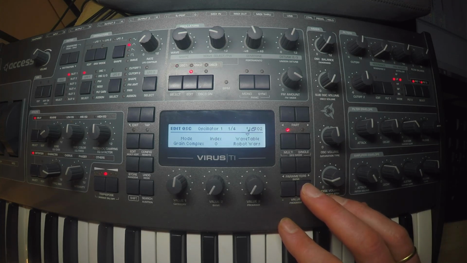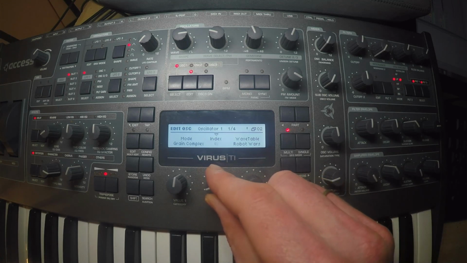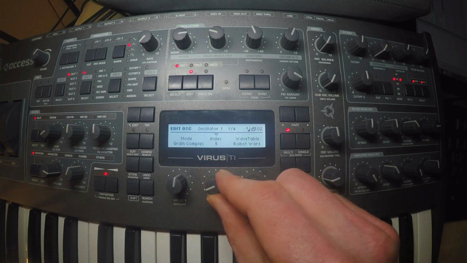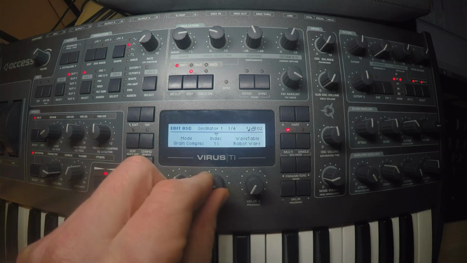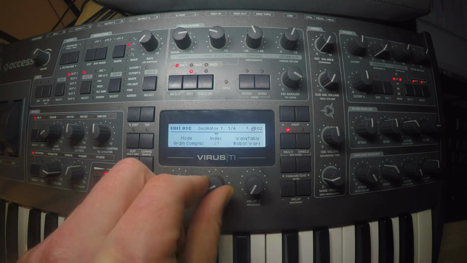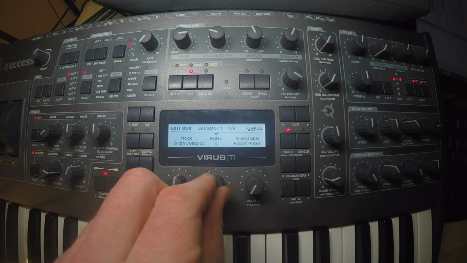Let me try the index a little bit. The index is where it starts playing the waveform, starts looping. So I'm basically shortening the waveform by changing the index. I kind of like it down there.